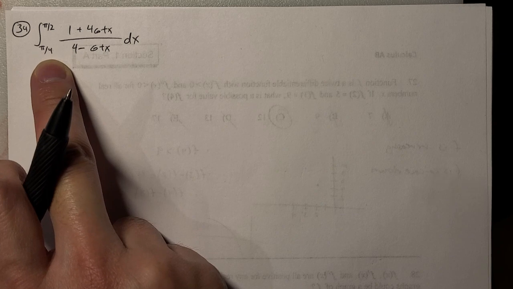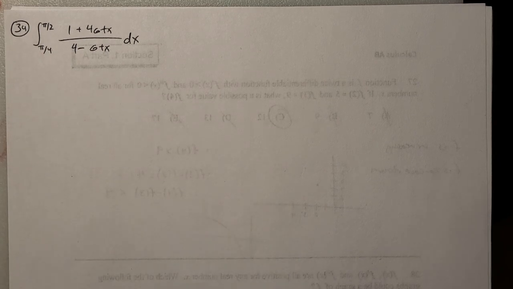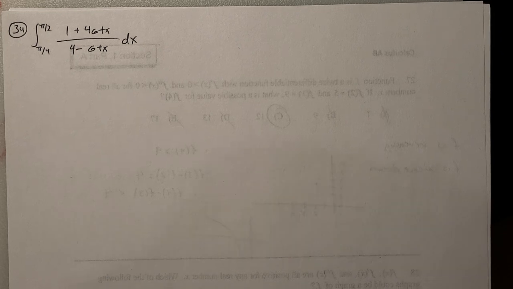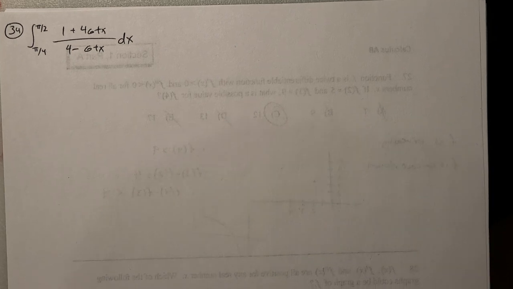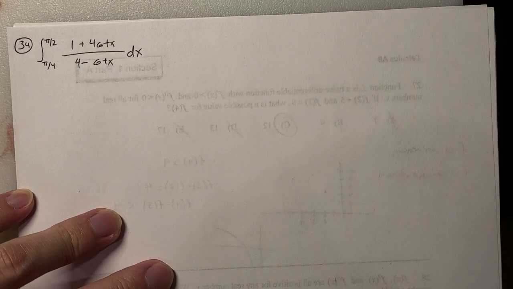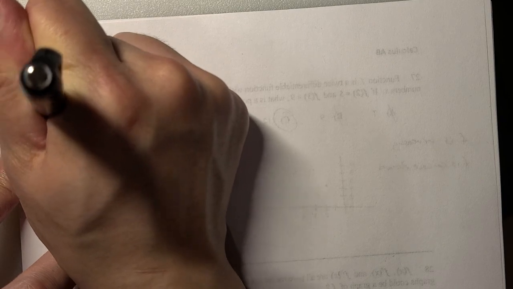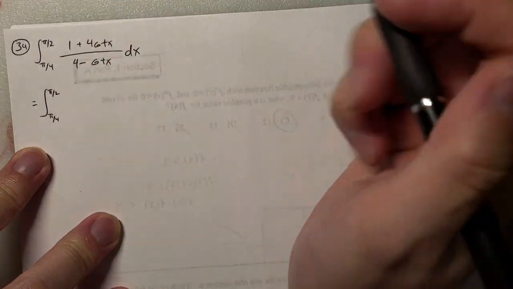Let's begin. We have this integral from pi over 4 to pi over 2, 1 plus 4 cotangent x over 4 minus cotangent x dx. Okay, so I personally don't like cotangents, so let's write it in terms of sine and cosine. The limits of integration are the same. I'm not going to do a substitution yet. I don't even know if I need to.